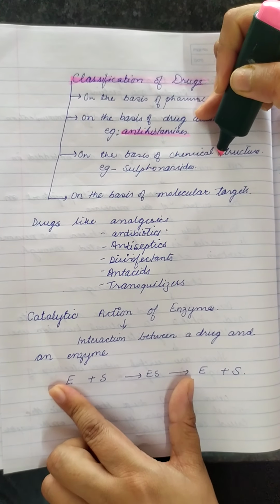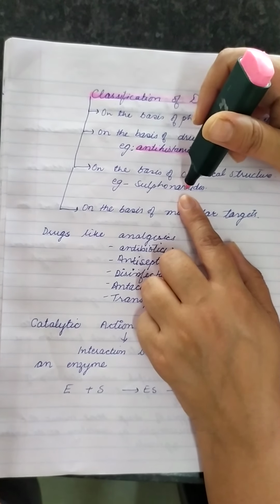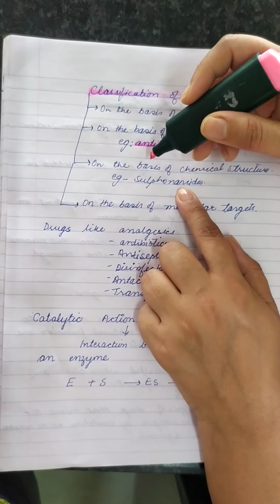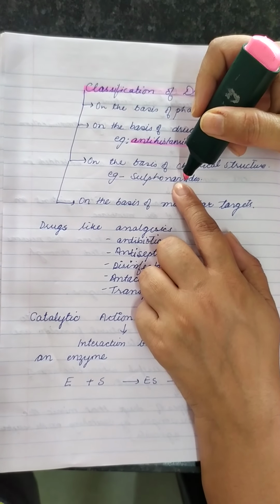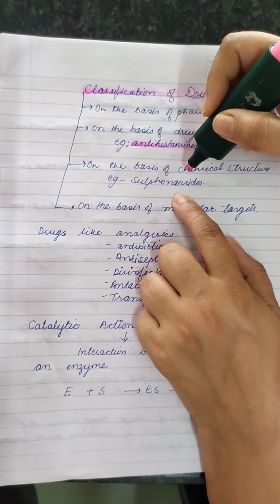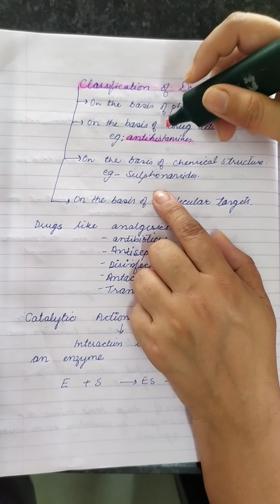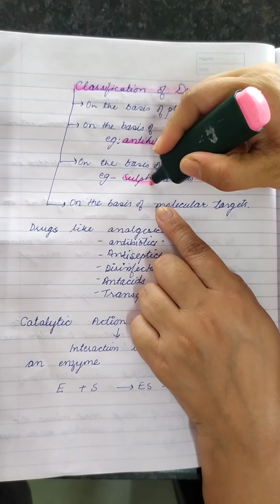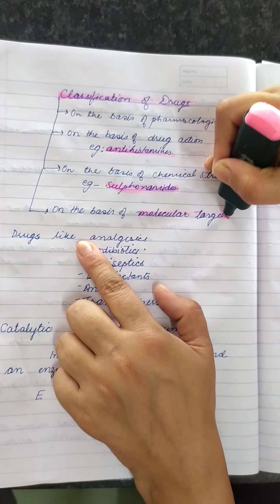Another one is on the basis of chemical structure, for example sulfonamides. Sulfonamides are a very, very important structure. It is based on the chemical structure of the drug. Drugs classified in this way share common structural features and have common or similar pharmacological activity. The example is sulfonamides. Next one, on the basis of molecular targets, which I have told you are the lipids, nucleic acids, carbohydrates, etc.